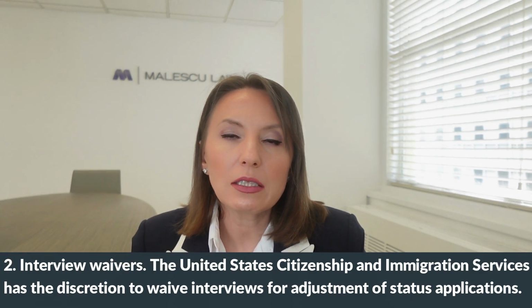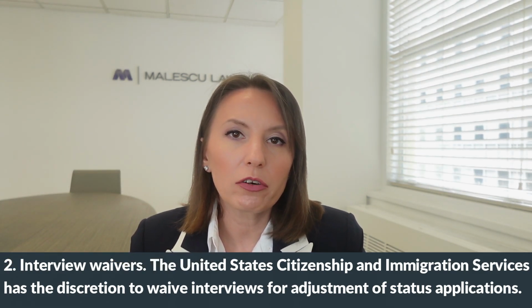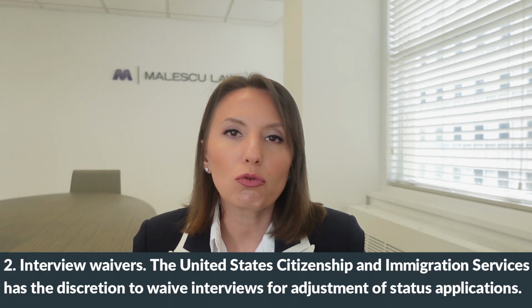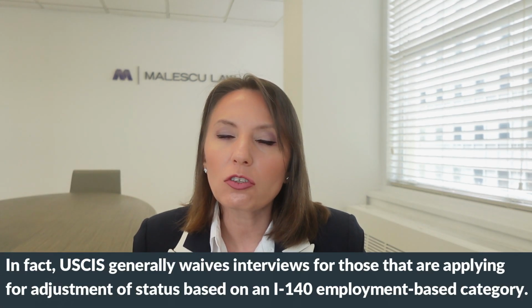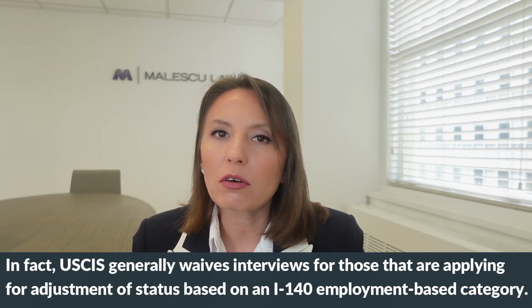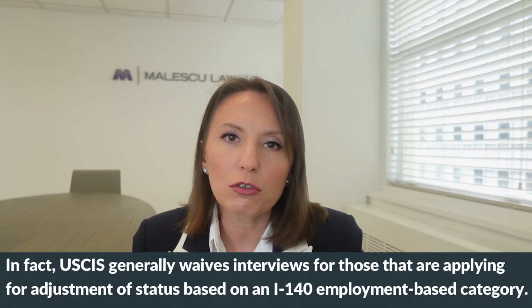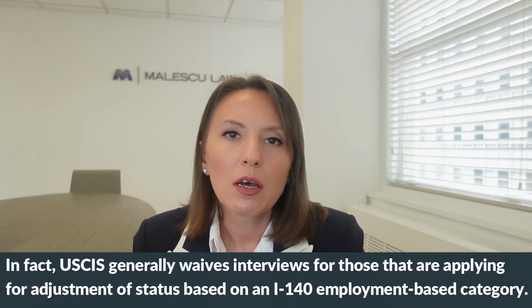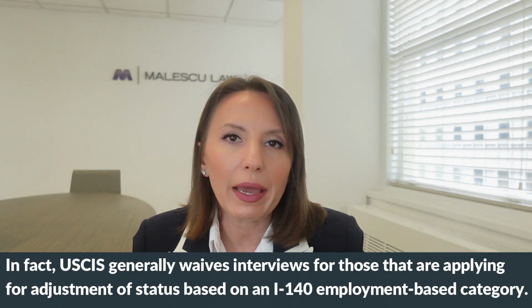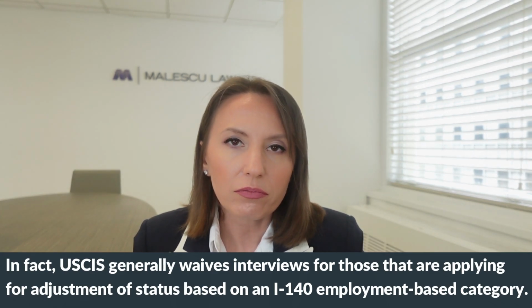2. Interview waivers. The United States Citizenship and Immigration Services has the discretion to waive interviews for adjustment of status applications. And in fact, USCIS generally waives interviews for those that are applying for adjustment of status based on an I-140 employment-based category.